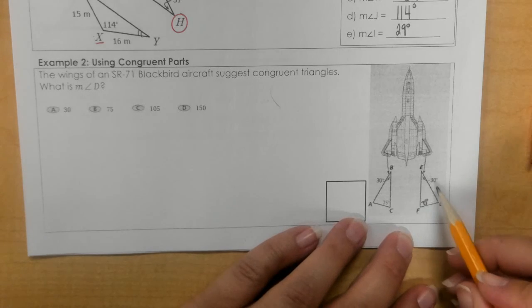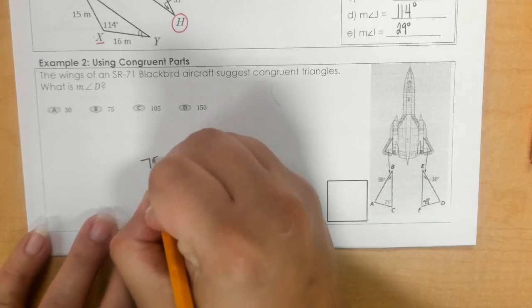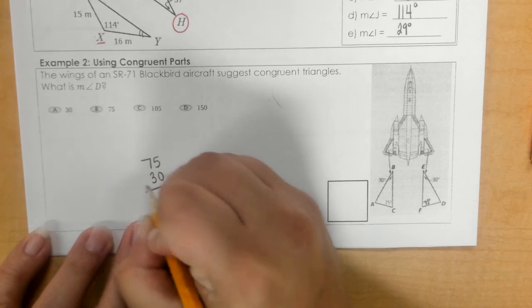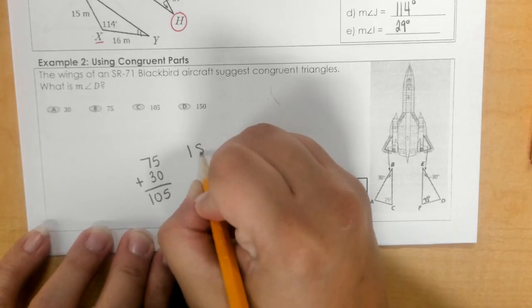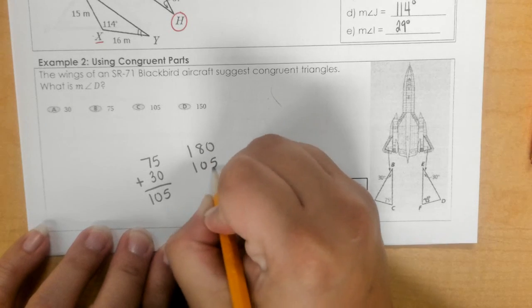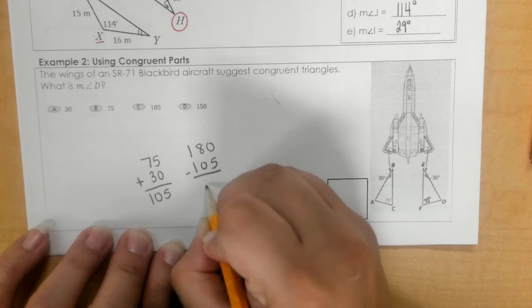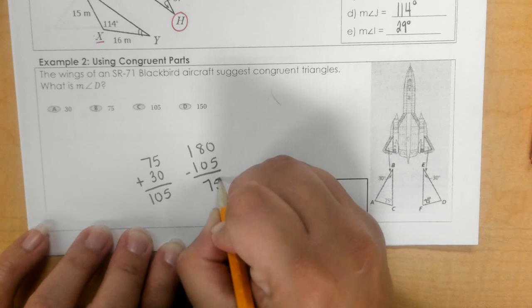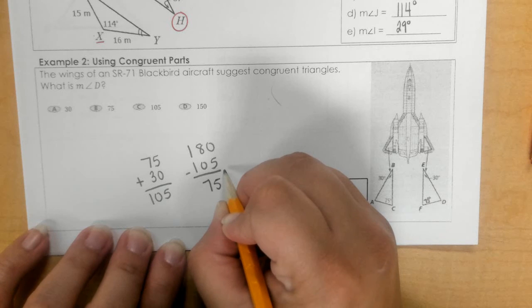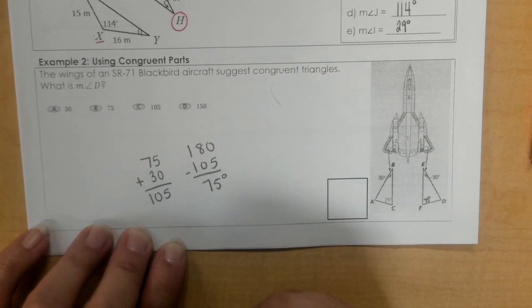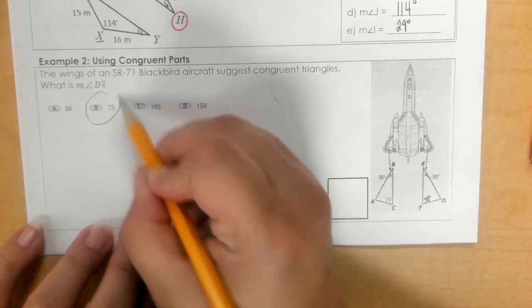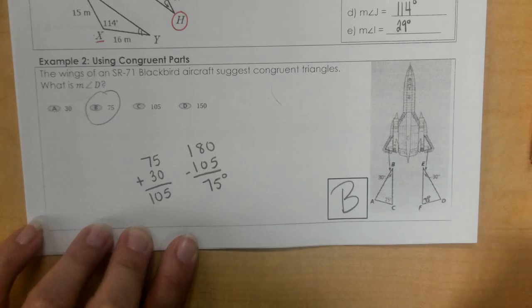So 75 plus 30 gives me 105. And if I subtract that from the 180, I get 75 degrees. So it looks like B is my solution.